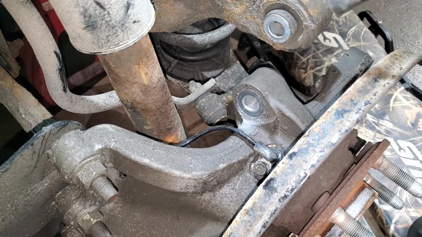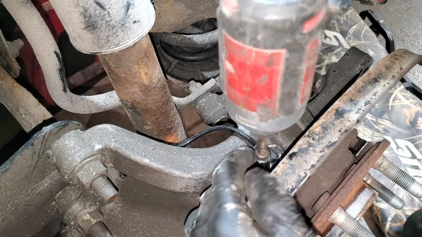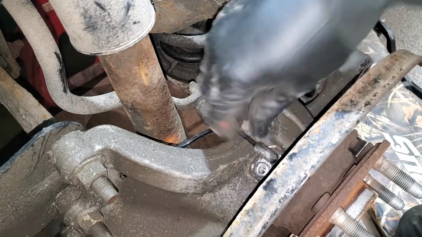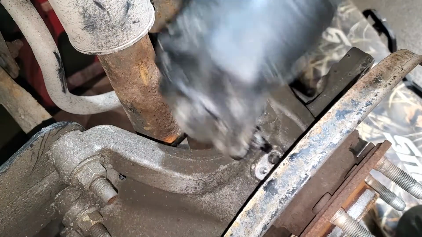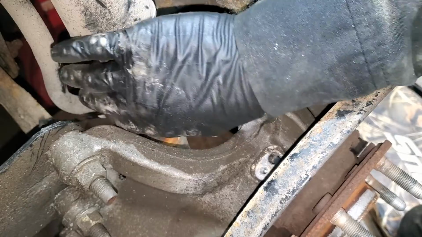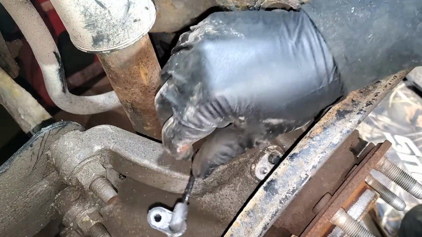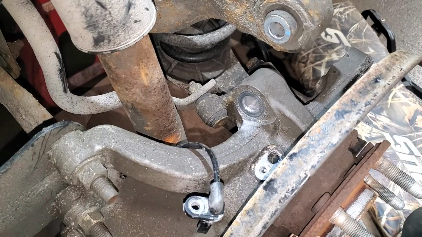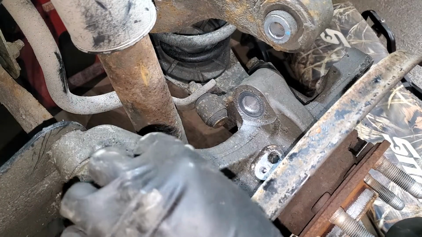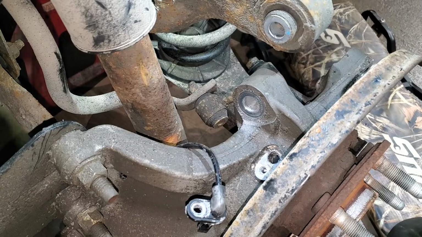To get the sensor out, I just use a 10mm socket and pull it out. So you can see some anti-seize. Some good guys applied it in a previous video. In many cases, if the vehicle is older, it's almost impossible to get that sensor out without breaking it.